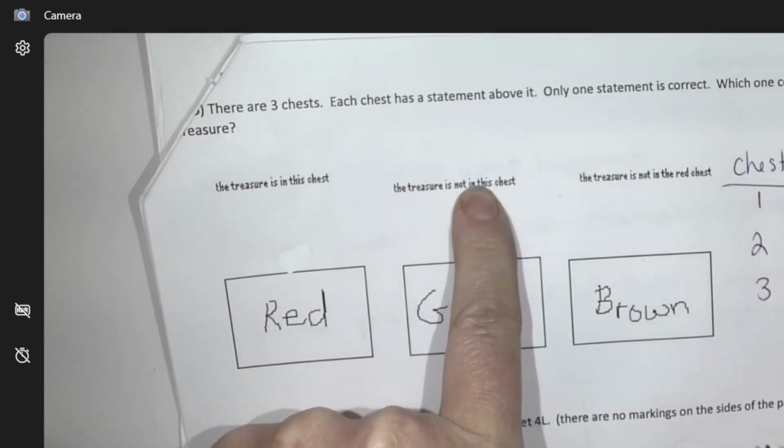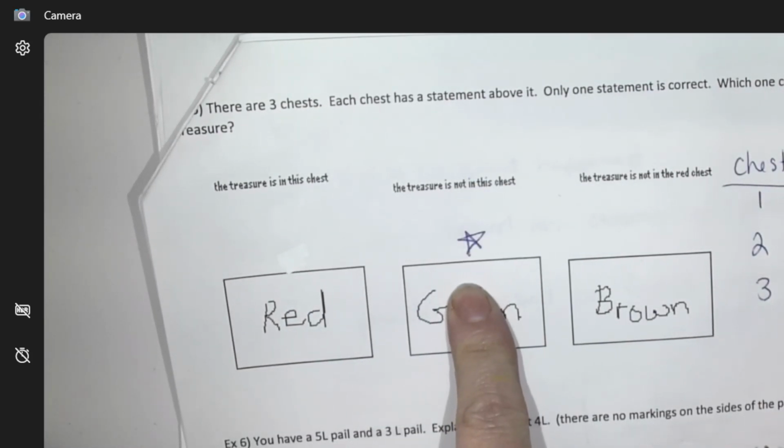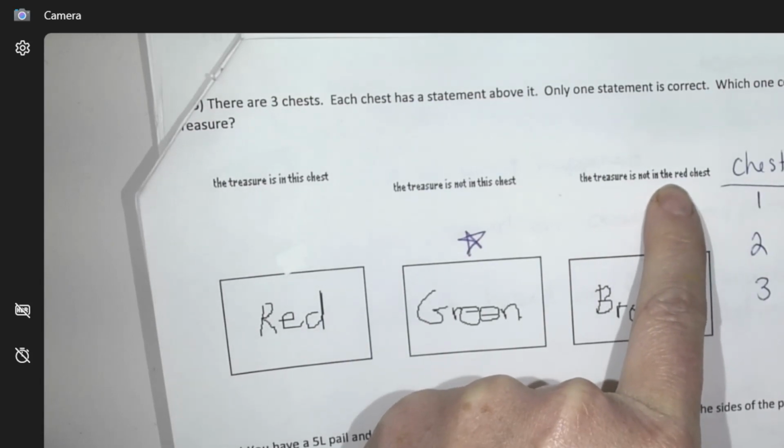Okay, so if it's in the green, I'm going to read this. The treasure is in here, in the first one. No, that's false now. The treasure is not in here. That would be false. The treasure is not in the red one. That's true.